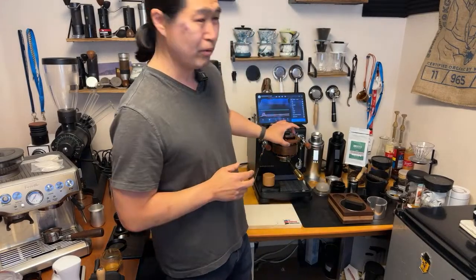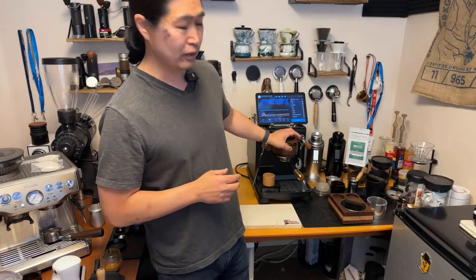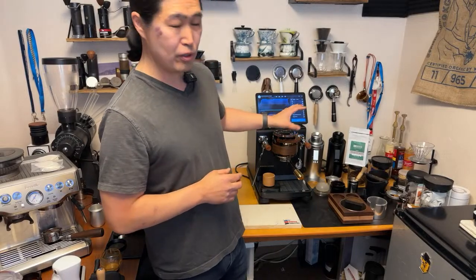Again, like I said before, when it comes to pressure on Windi, there's no pressure gauge, so it's very hard to tell what's going on. But at least this machine has amazing flow control. When it comes to water going in, it's very precise, and that's so much easier to keep track of than a manual paddle. So that's definitely a strength this machine has.